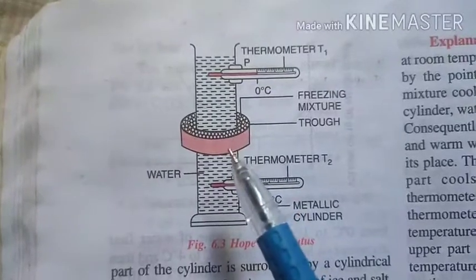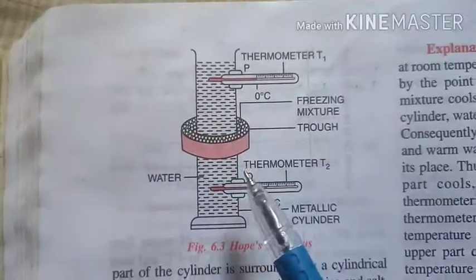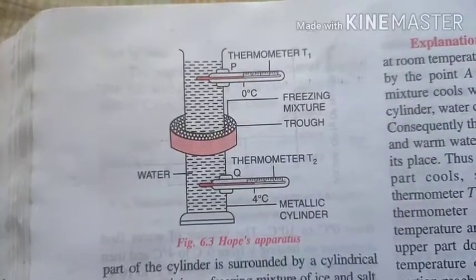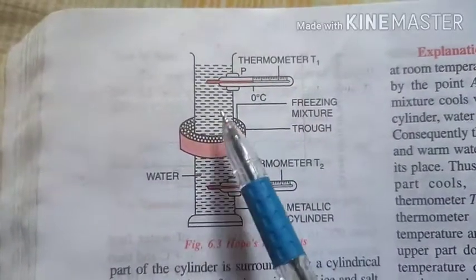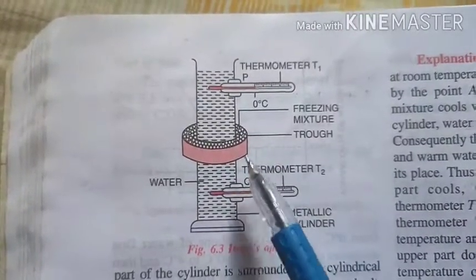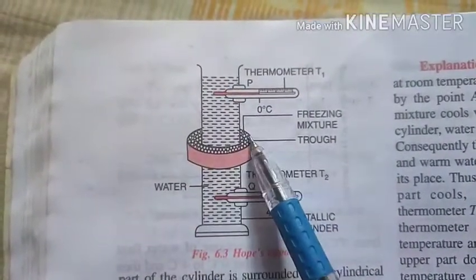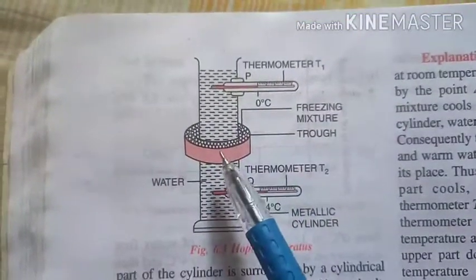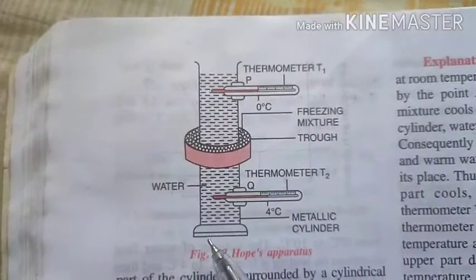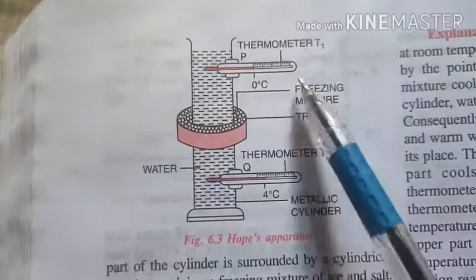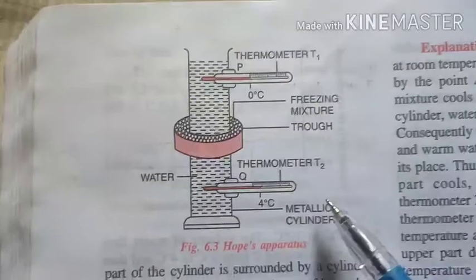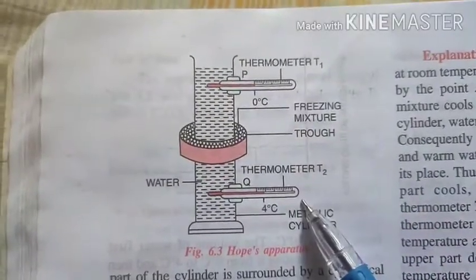This water has the same temperature as the room temperature. Let's say initially the room temperature is 12 degrees Celsius. I hope you understood the apparatus. We have a metallic cylinder with two openings P and Q, where the two thermometers T1 and T2 are placed, and a cylindrical trough in the center portion surrounding this metallic cylinder, in which we have the freezing mixture, a mixture of ice and salt. Understood? Initially both thermometers T1 and T2 show the same temperature, that is room temperature.